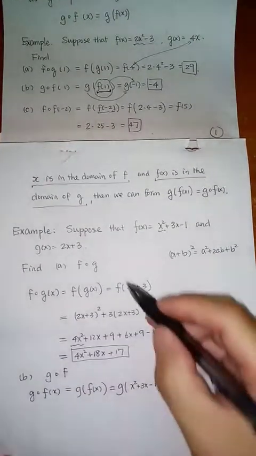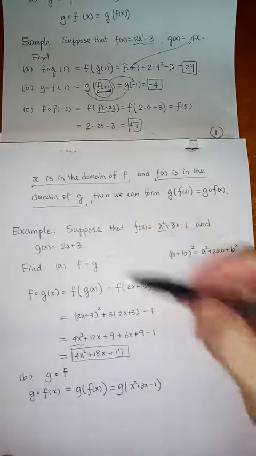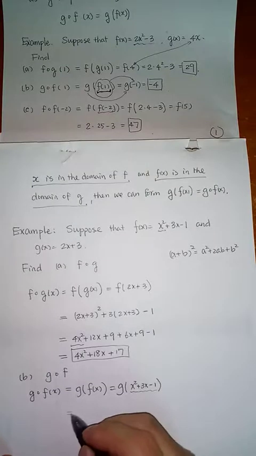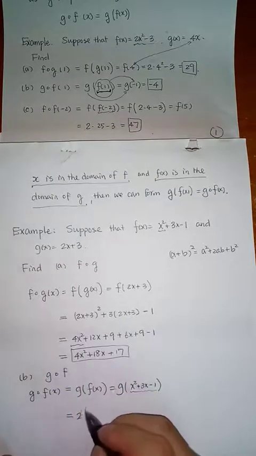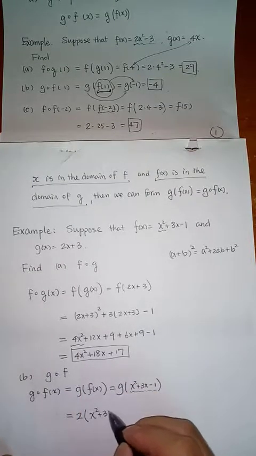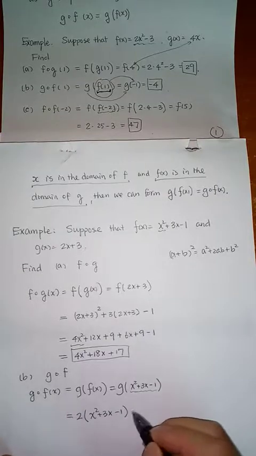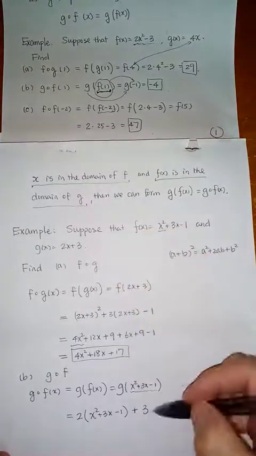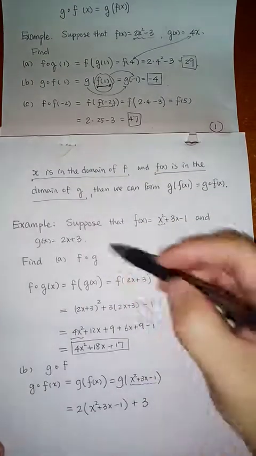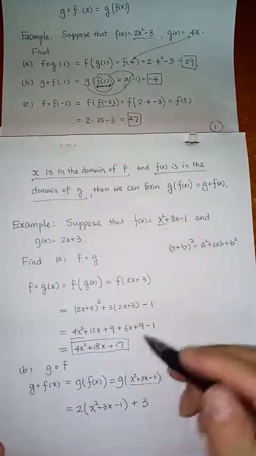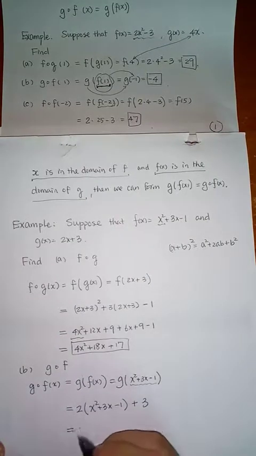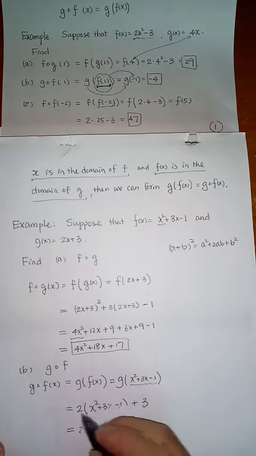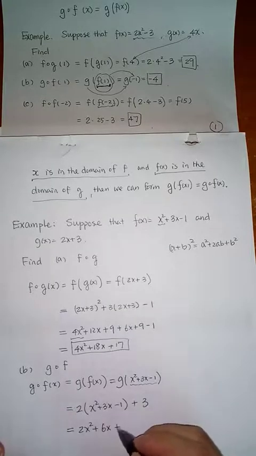And then you see what is g(x). g(x) is 2x plus 3. So you're going to replace x by this big expression. So you get 2 times (x squared plus 3x minus 1), and plus 3. Here, plus 3, a constant, you always copy. You only change x to be this internal stuff. So we simplify it. It's 2x squared plus 6x minus 2 plus 3.